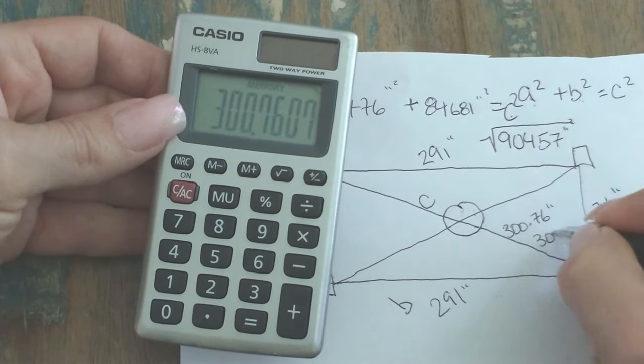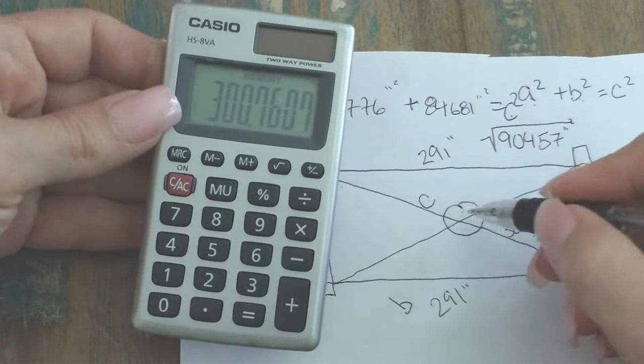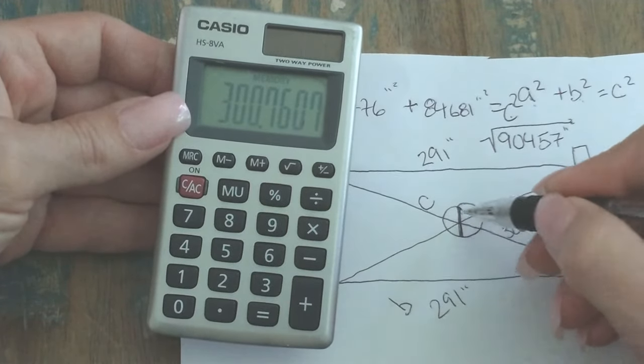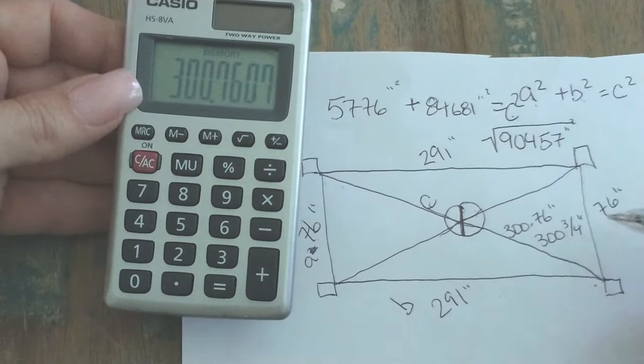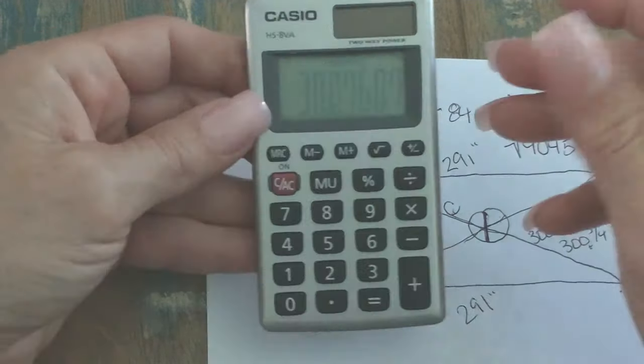So in theory, this is 300 3/4 of an inch long. That still doesn't get me to this final number right here. Where does this and this cross? So in order to find that, I just divide this in half.